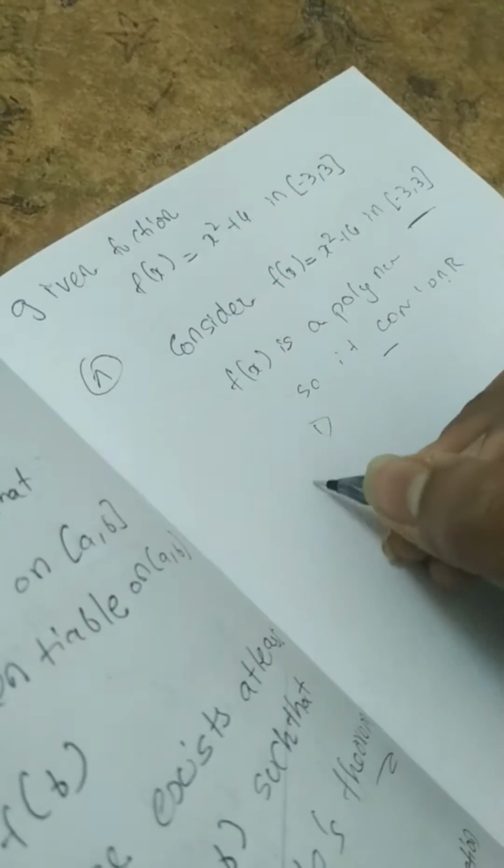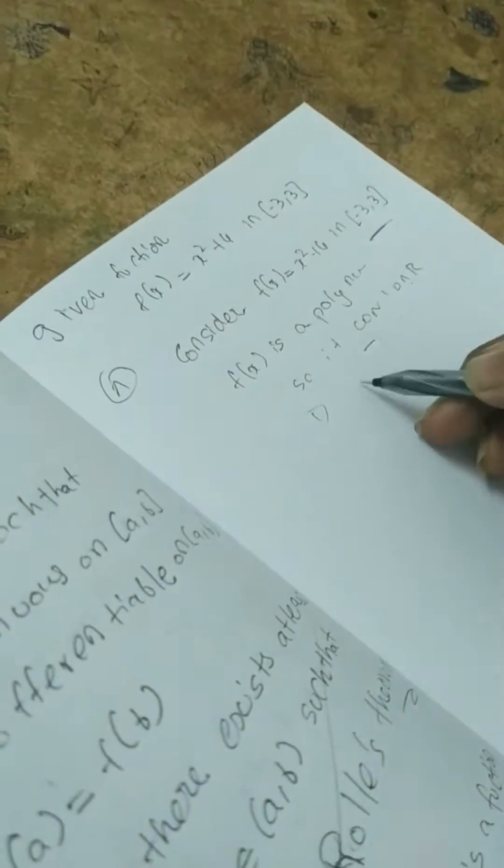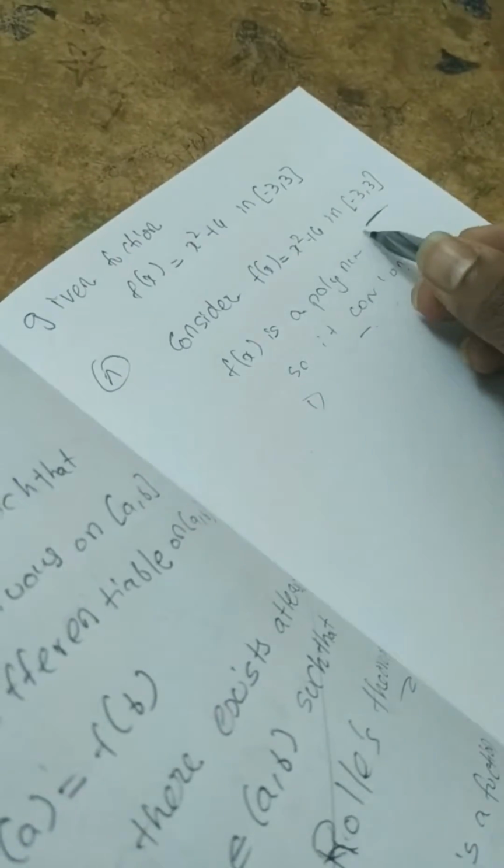First one is proved, and the second one is differentiable. It is also differentiable on R.